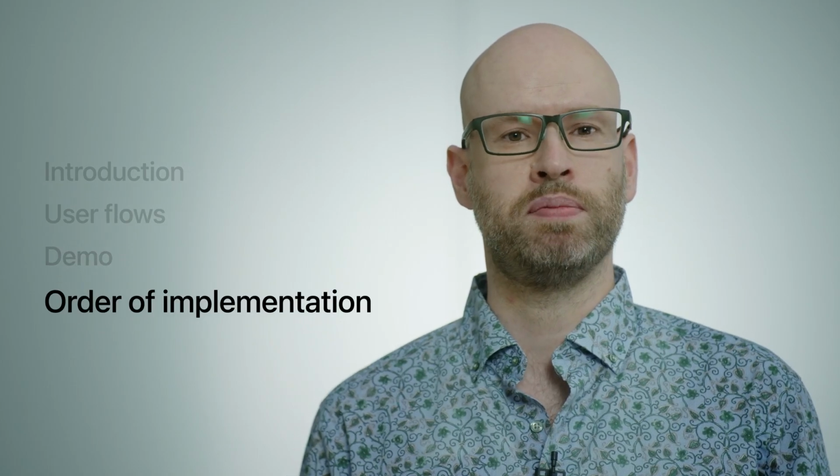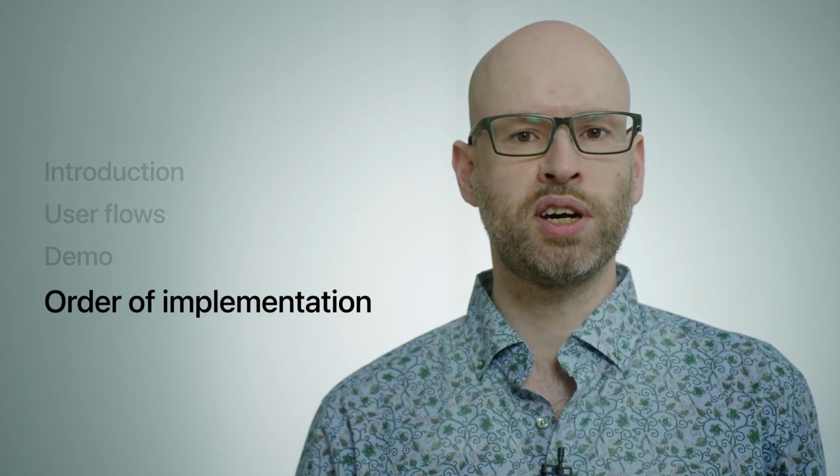After the introduction, we're going to talk about some of the user flows involved with syncing files. We then run through one of the flows in Xcode and discuss the order in which you will implement support for each of them. We'll have a quick overview of additional optional integration points and your next steps.